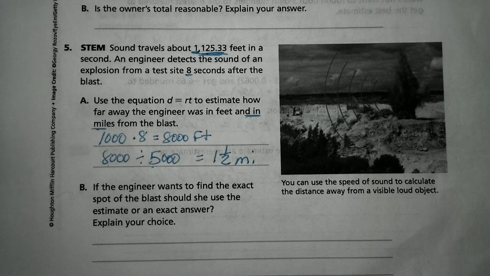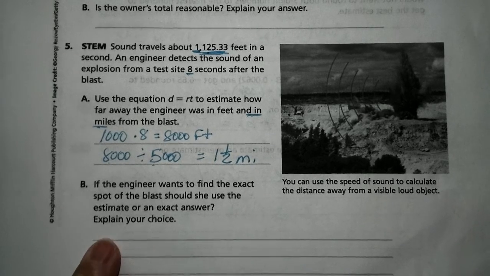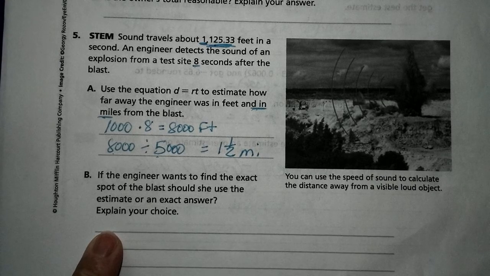Okay, you got A so far, Jaden? Yes, ma'am. All right, so then B says, if the engineer wants to find the exact spot of the blast, should she use the estimate or the exact answer? Well, that's a given. If you want to hit a certain spot, you would need to know the exact number, right? Yes, ma'am. If you're going to throw a ball at someone, you don't want to guess.